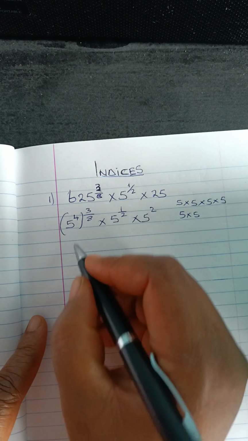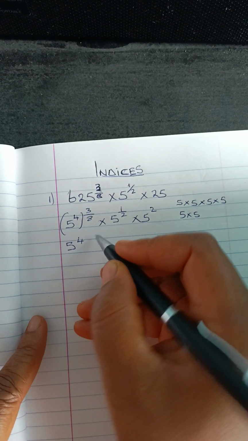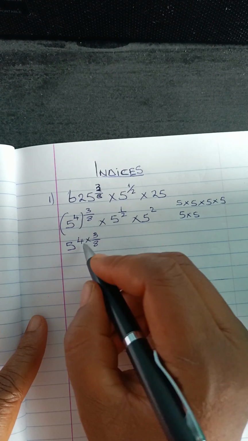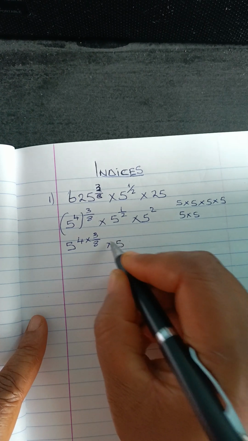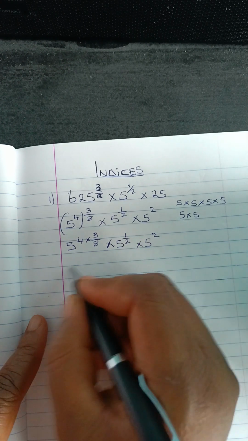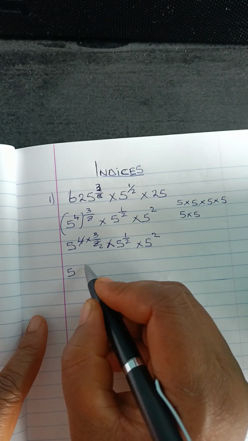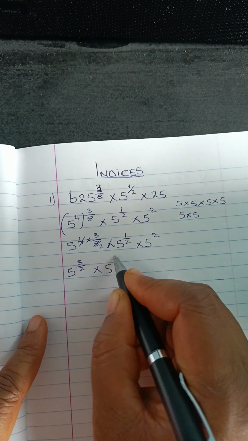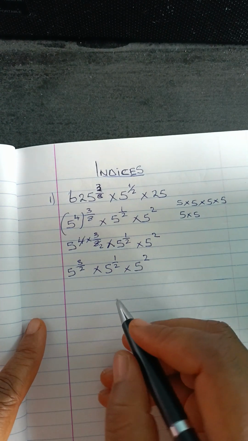Now what do we do? We have our 5 raised to the power 4 times 3 over 8, times 5 raised to the power 1 over 2, times 5 raised to the power 2. So what do we have? This will cancel out, this will have 2. So this will be 5 raised to the power of 3 over 2 times 5 raised to the power 1 over 2 times 5 raised to the power 2.